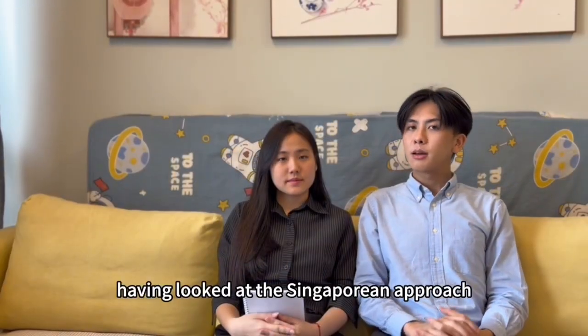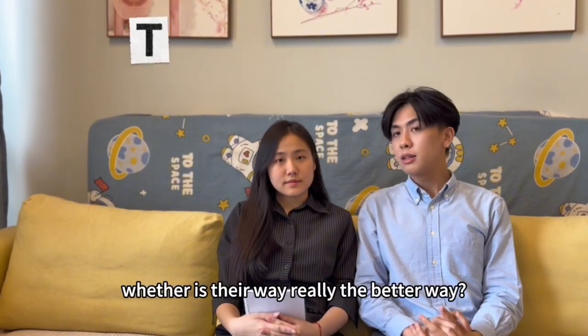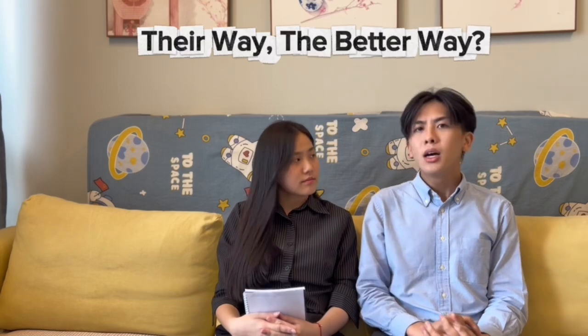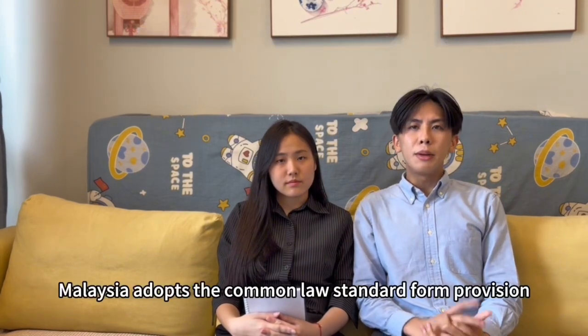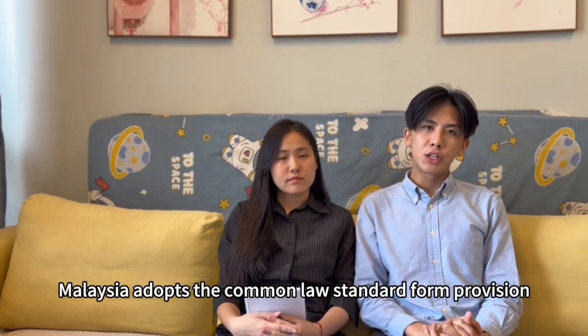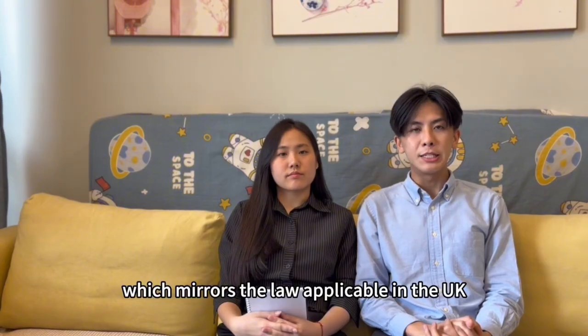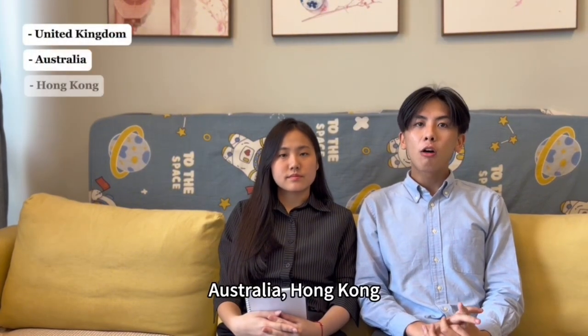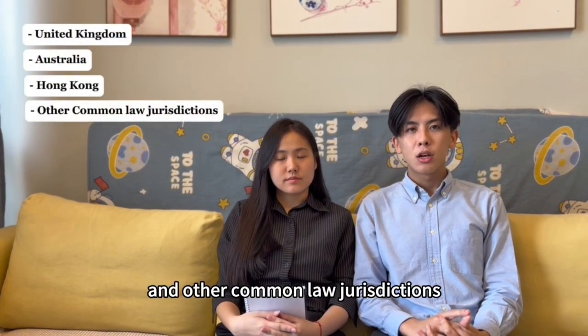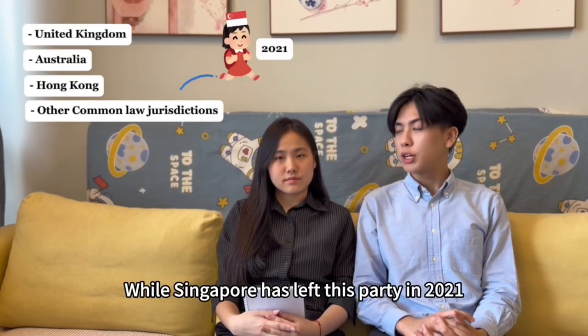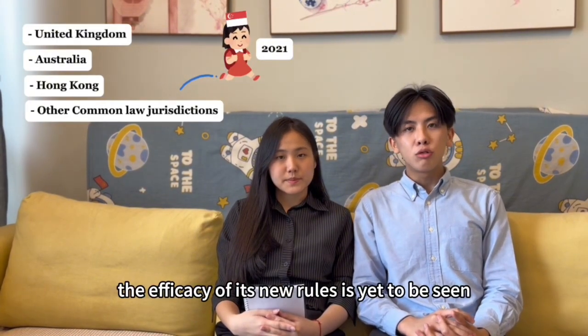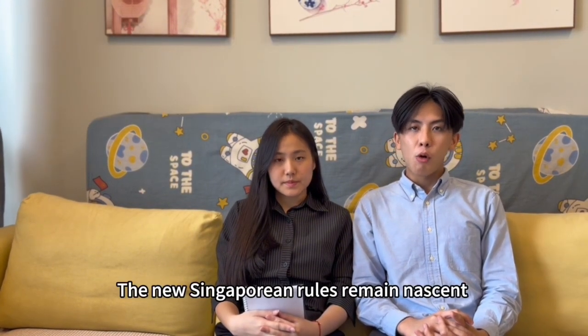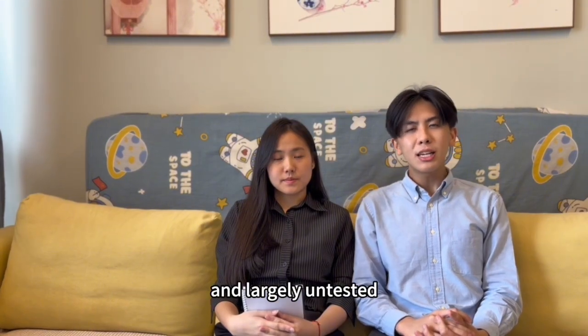Now, having looked at the Singaporean approach, we'll now discuss whether theirs is really the better way. At present, Malaysia adopts the common law standard form provision, which mirrors the law that is applicable in the UK, Australia, Hong Kong, and other common law jurisdictions. While Singapore has left this party in 2021, the efficacy of its new rules is yet to be seen. The new Singaporean rules remain nascent and largely untested.